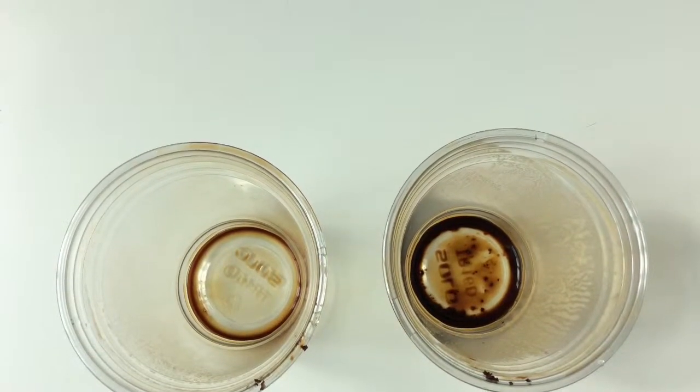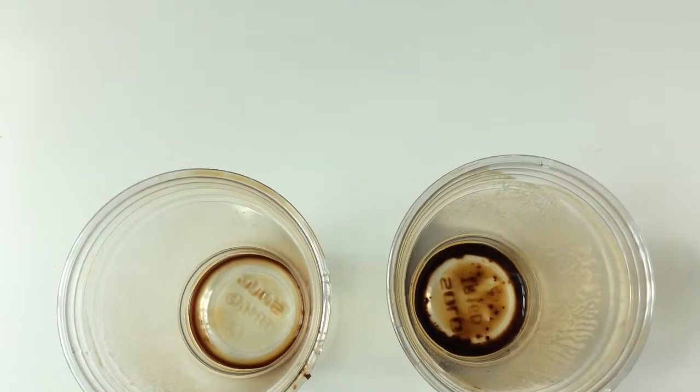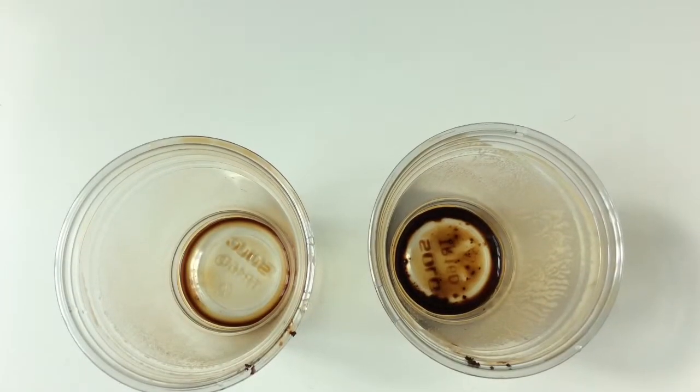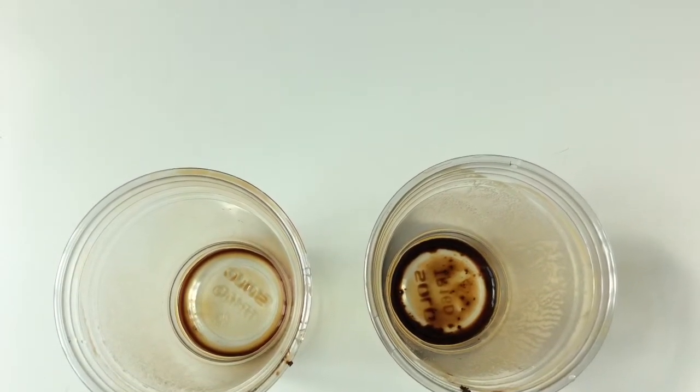Even when all of the liquid coffee was poured out, there was still plenty of solid bits left in the cup with cold water. There were none left in the cup with hot water.